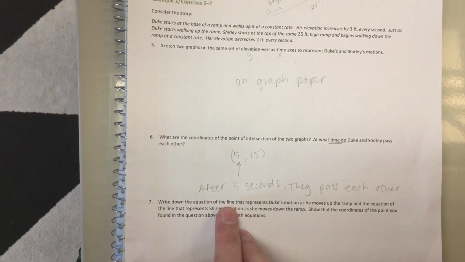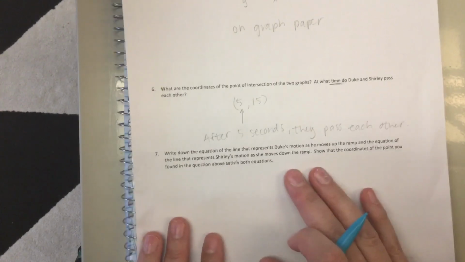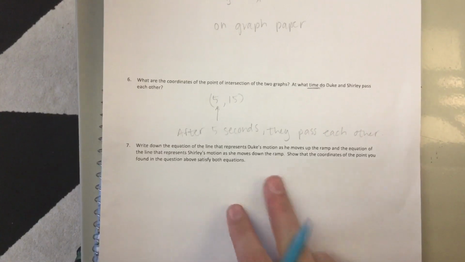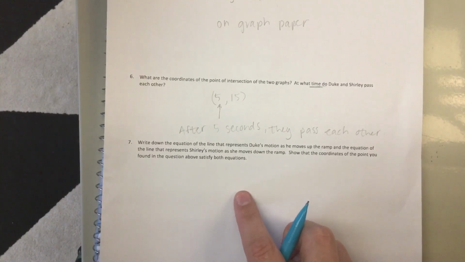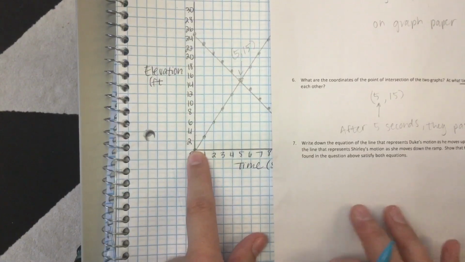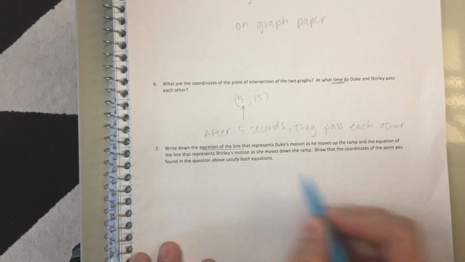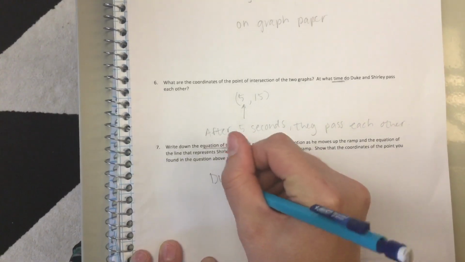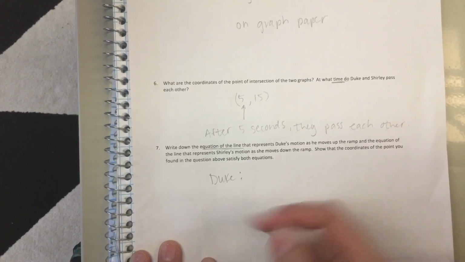So now, if we write down these equations, think back to how do I write an equation of a line that represents Duke's motion? What do we need for a line? We need a starting point and we need a rate of change. In other words, we need a y-intercept. So where do we begin? How fast did I move? Those two pieces of information can give me the equation of the line. So let's do Duke first. Duke and Shirley have their own equation, so let's just focus on one at a time.